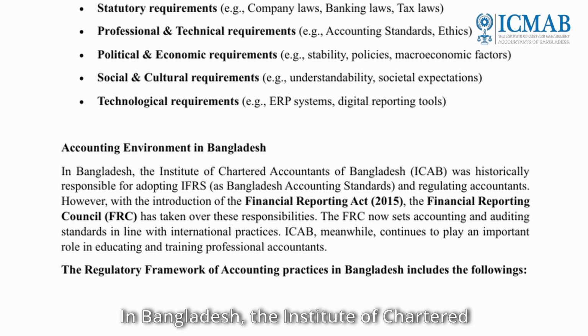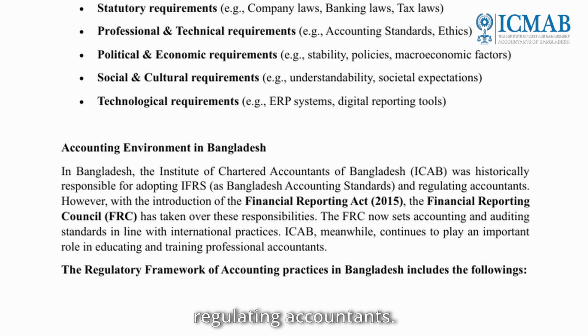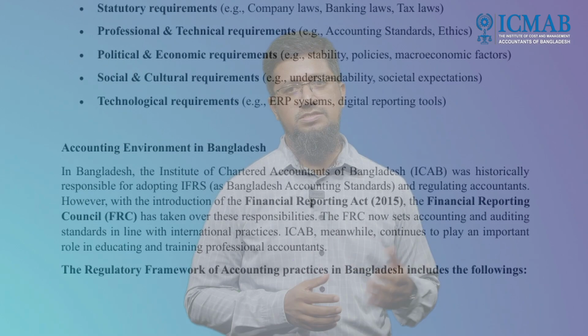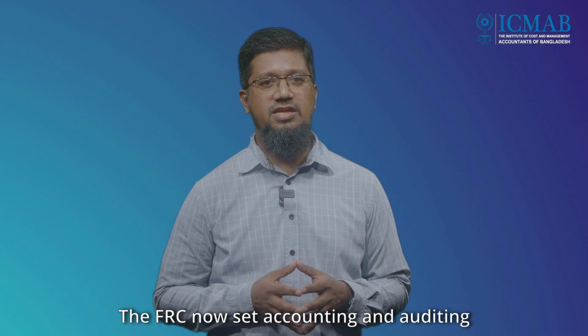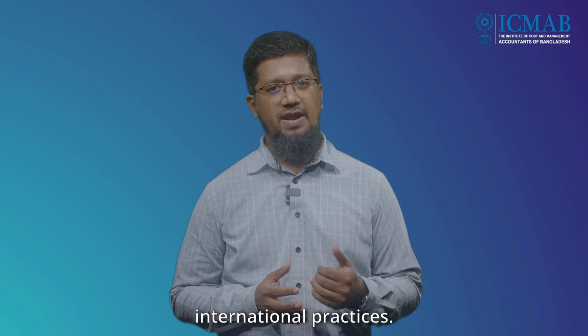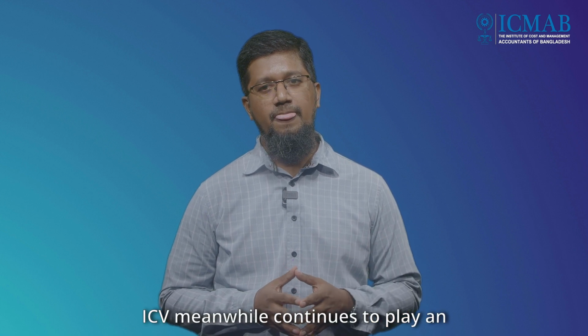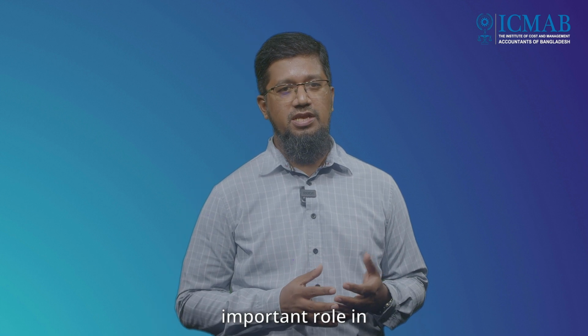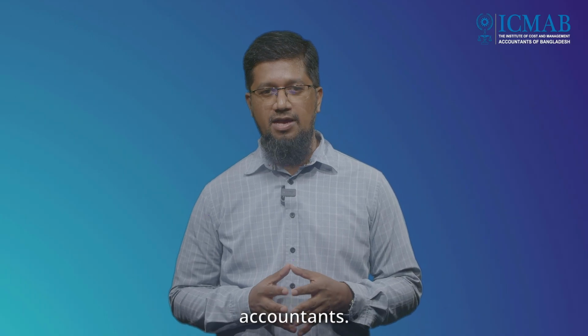In Bangladesh, the Institute of Chartered Accountants of Bangladesh was historically responsible for adopting IFRS and regulating accountants. However, with the introduction of the Financial Reporting Act in 2015, the Financial Reporting Council has taken over these responsibilities. The FRC now sets accounting and auditing standards in line with international practices. ICAB, meanwhile, continues to play an important role in educating and training professional accountants.